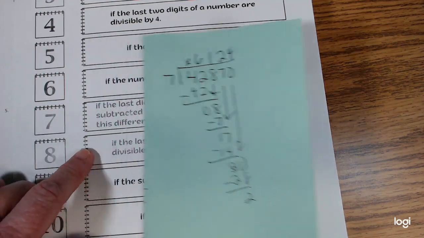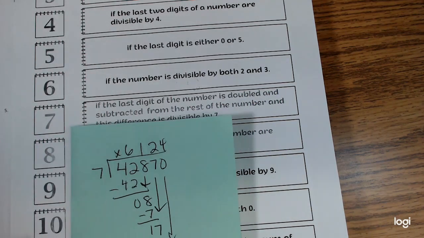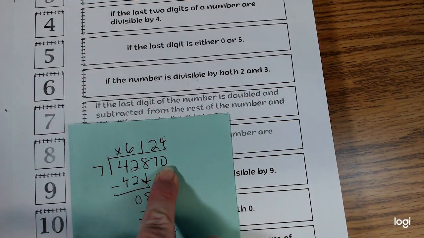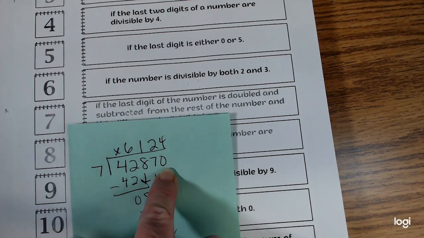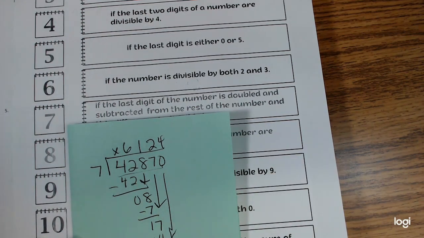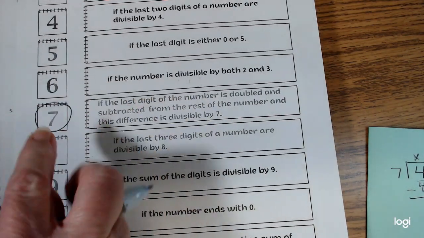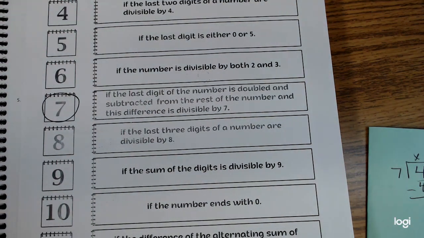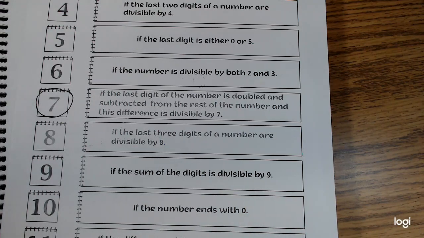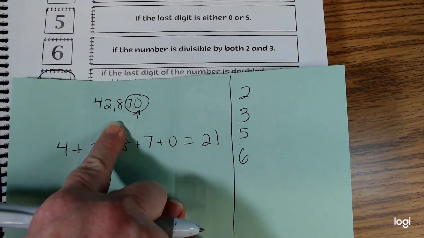Now, according to the rules here, if the last digit of the number is doubled and subtracted. Well, if you notice, my last number here is a 0. And if I double 0, guess what it is? It's still 0. And then I have to subtract it from this number, which basically means I'm still going to end up doing this long division problem anyway. So this number here, 7, is the one that usually you just have to divide by it because it makes it a lot easier. So if I go back to my original paper that we were making a list, on this I would not be able to put the number 7 here going into this answer.